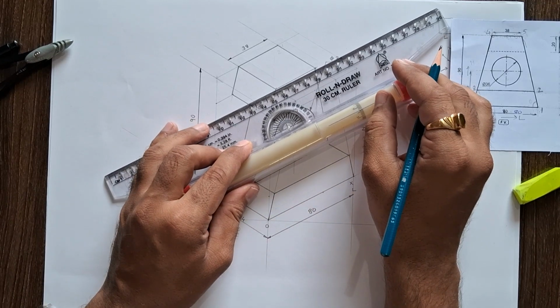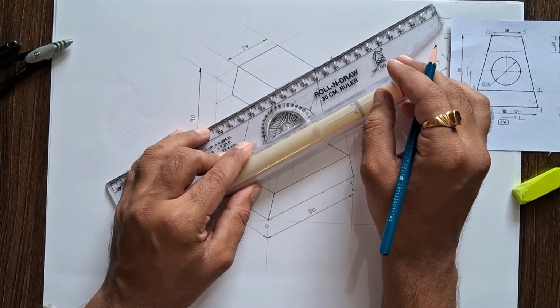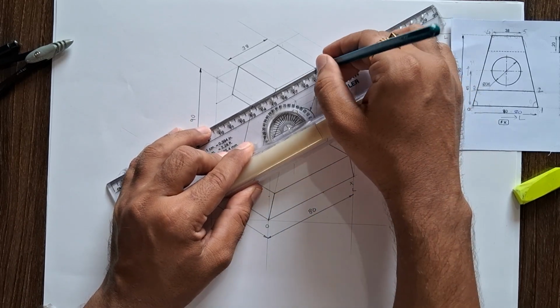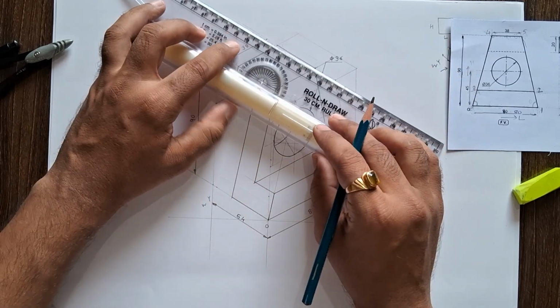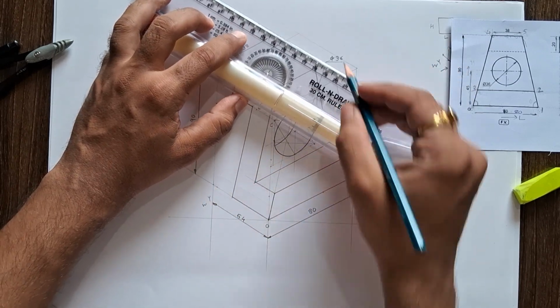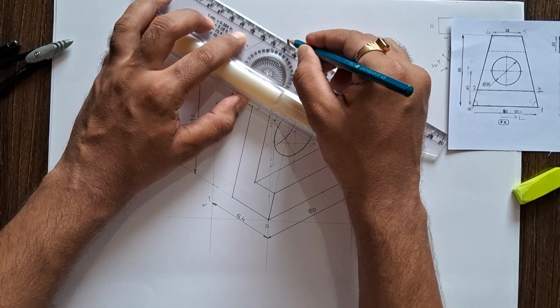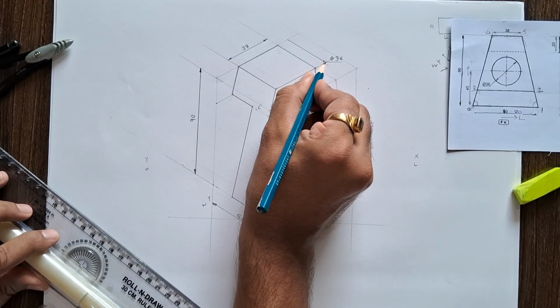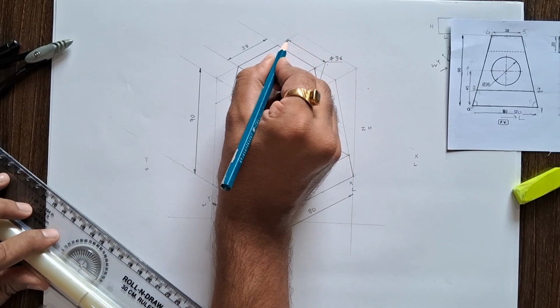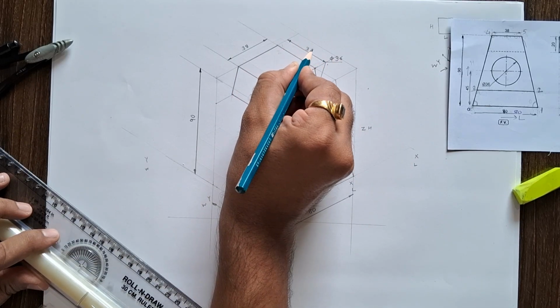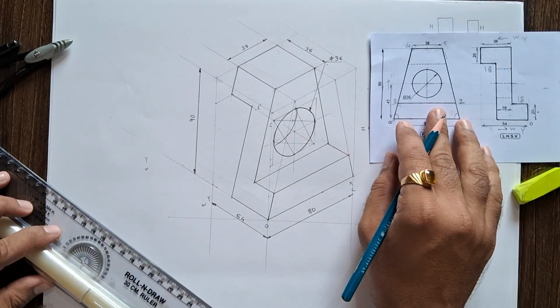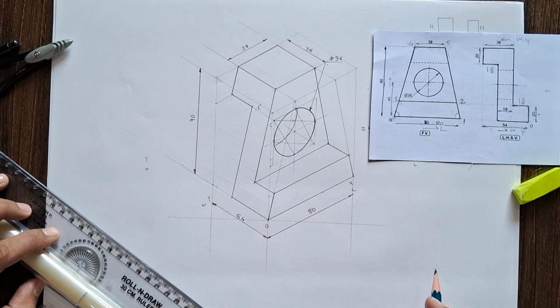And also we can show this width. Now this is a complete solution for this problem.